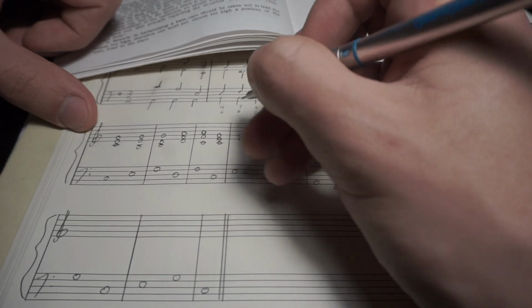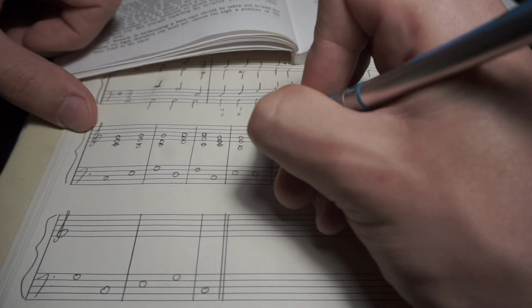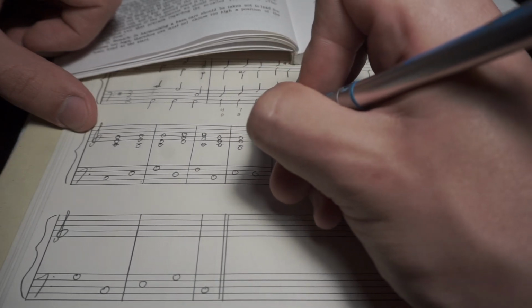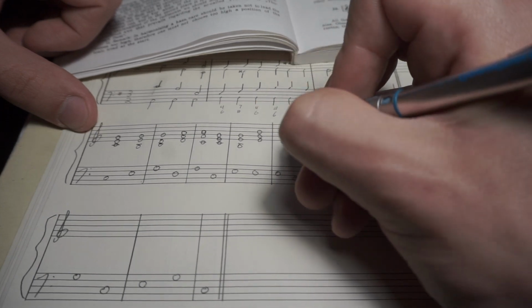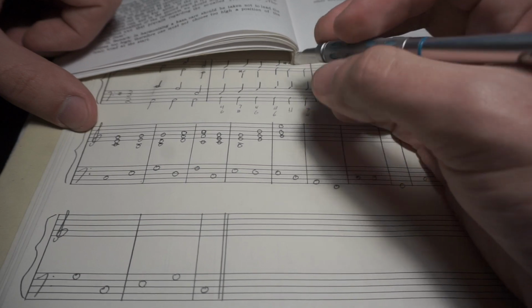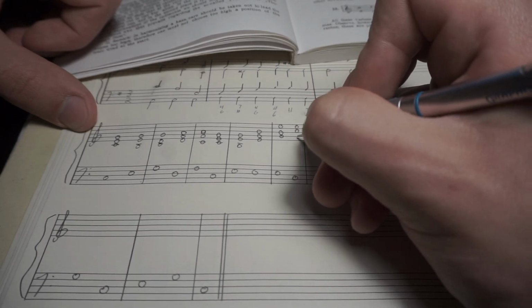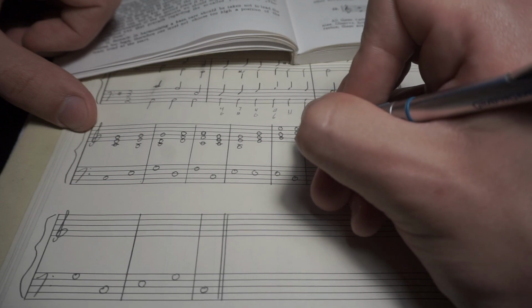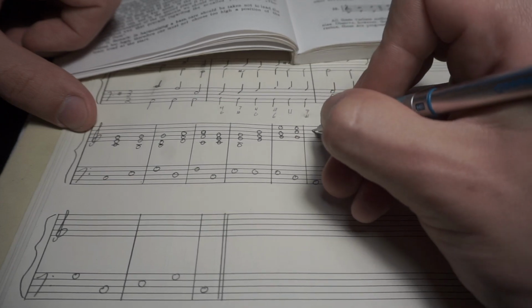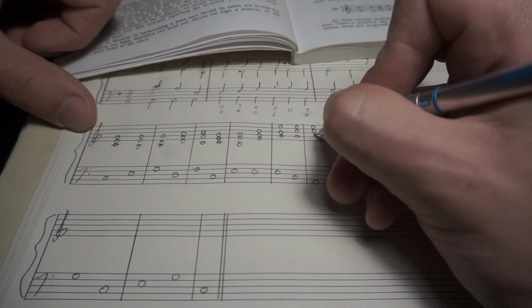So you can see here in the first bar, moving from C major to E minor, I'm moving from a root position C major chord to a second inversion E minor chord, keeping the G and the E in what could be considered the soprano and alto. And then moving from the E minor chord to the G major chord, I'm keeping the G in the soprano and the B in the tenor.